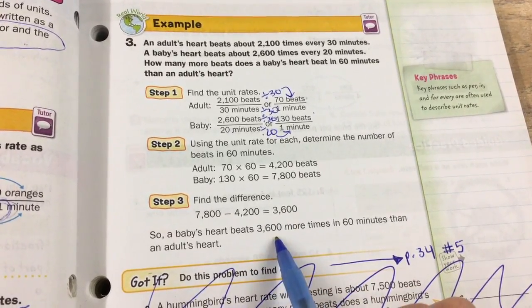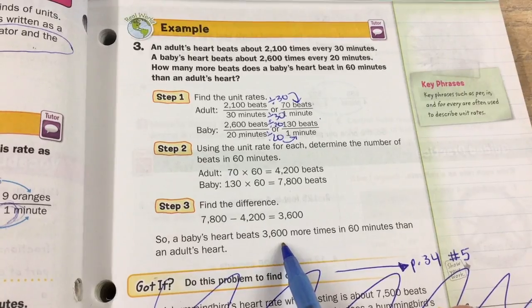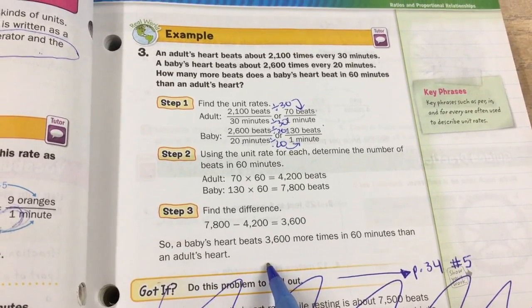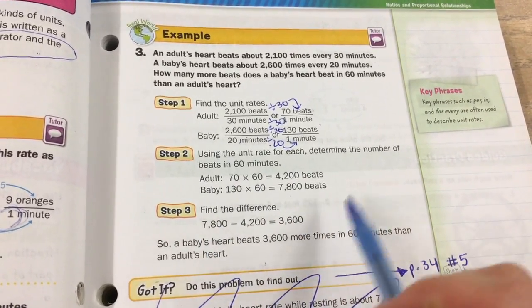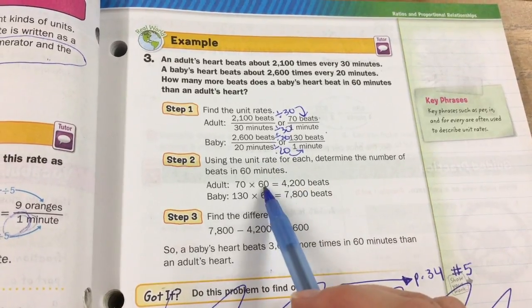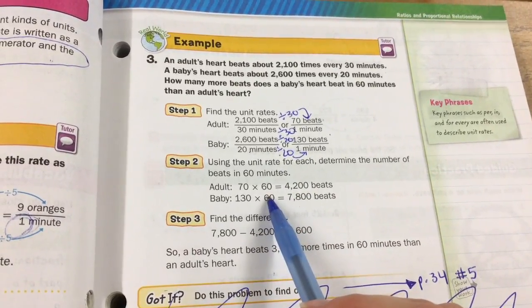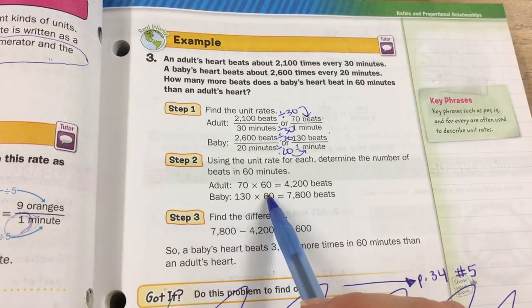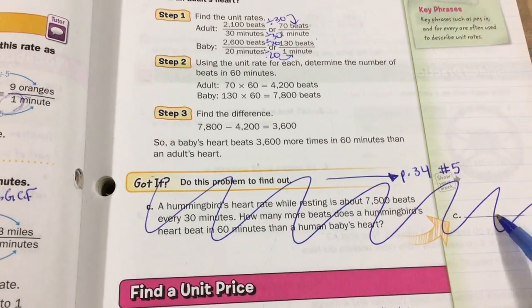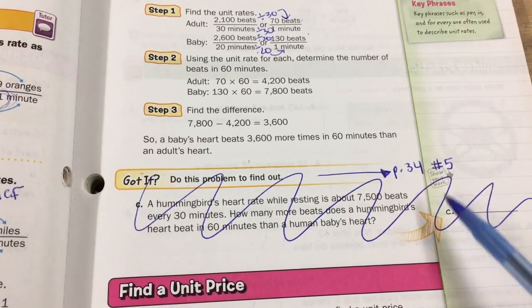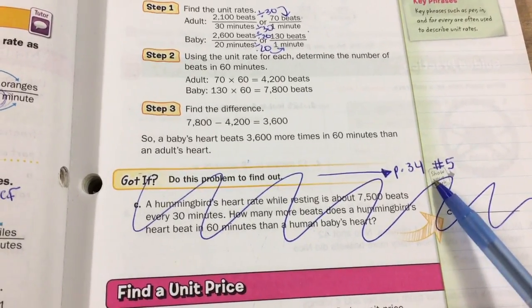So a baby's heart beats 3,600 more times in 60 minutes than an adult heart. Now, this was complicated because you had to do this step 2, where you find the number of beats in 60 minutes, and it was kind of using big numbers. So we're going to cross off this, and we're going to do an example together on page 34 that's a little bit easier. So go ahead and turn to page 34.